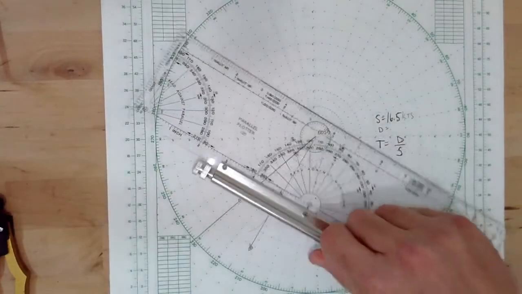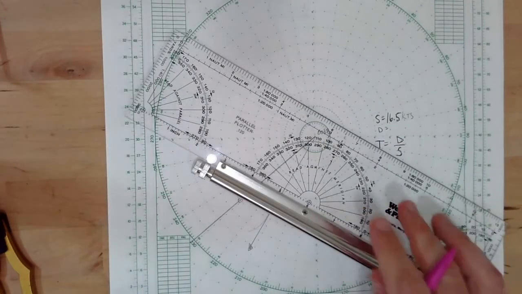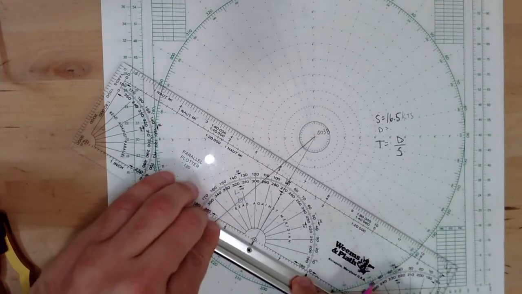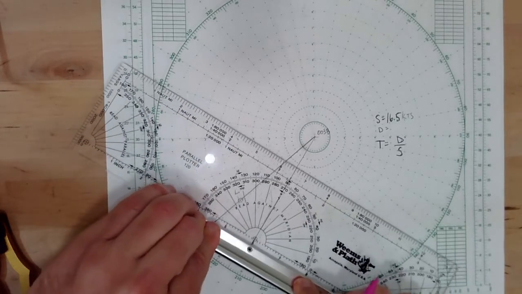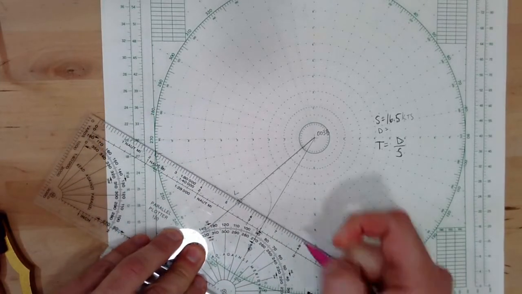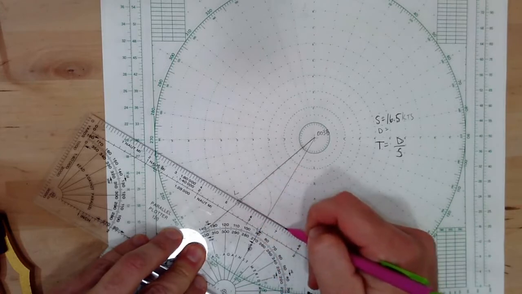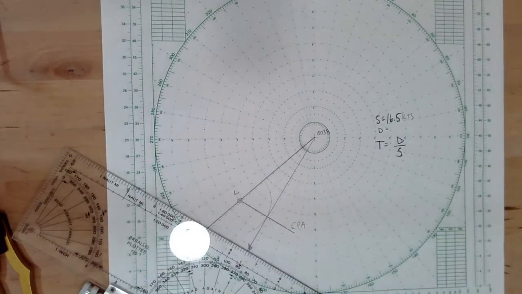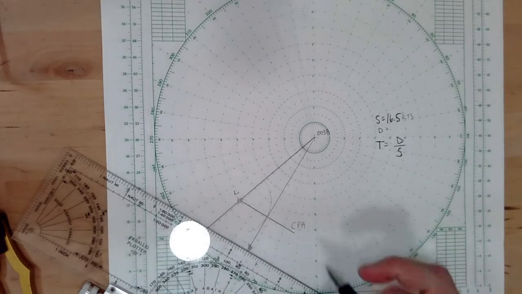And so the way to do that is to take our new vector, and we'll set up our wings here so that it's perpendicular to it. And we'll kind of scroll down until we encounter the light. That way we know that's going to be our CPA, or our closest point of approach, exactly when we're abeam.